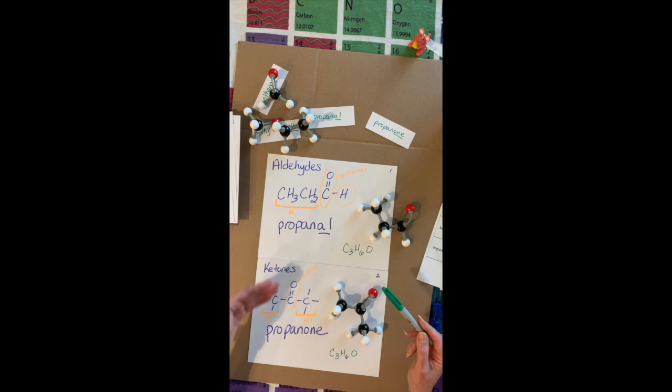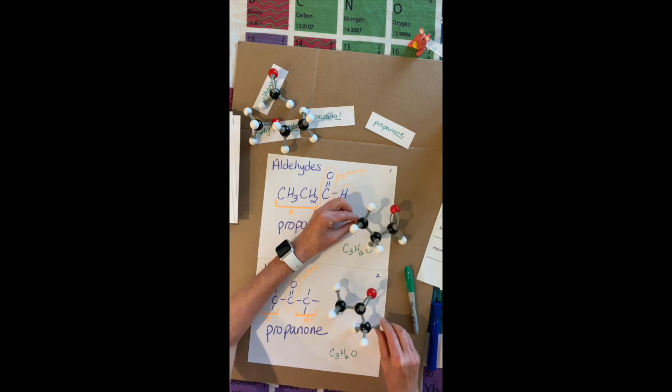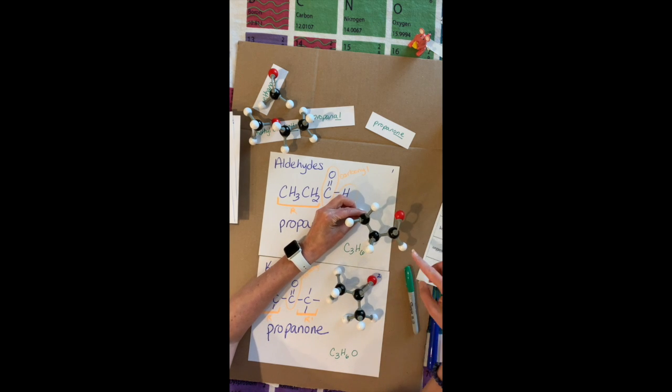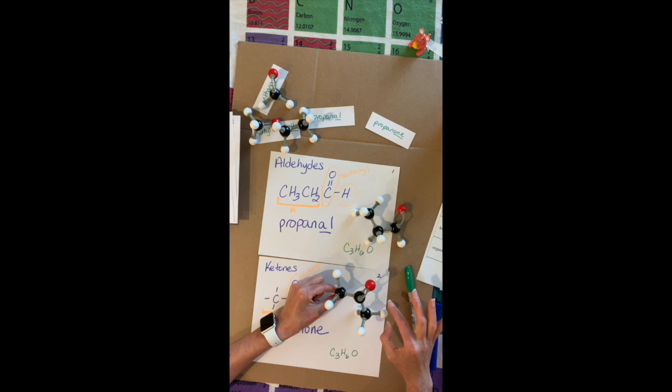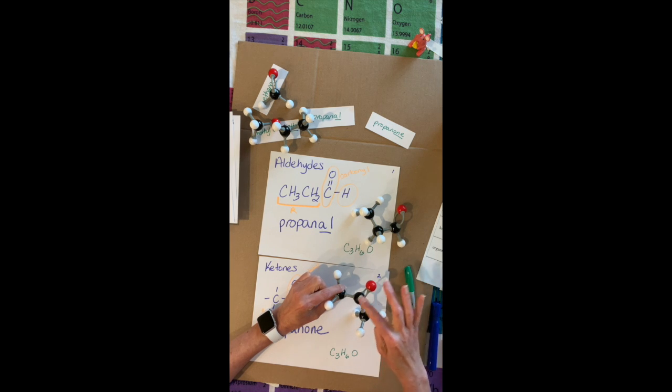So propanal and propanone happen to be isomers of each other. And just a quick look at those ball and stick models again here. We're always in the aldehyde having only a hydrogen coming off from that carbonyl on one end, whereas a ketone will have 2 different carbon groups coming off of that carbonyl group.